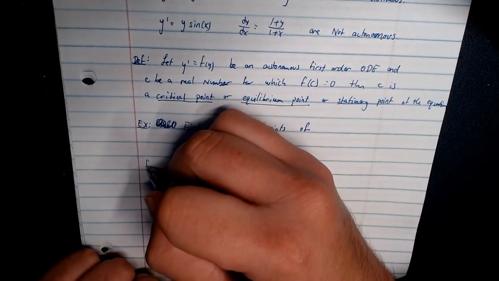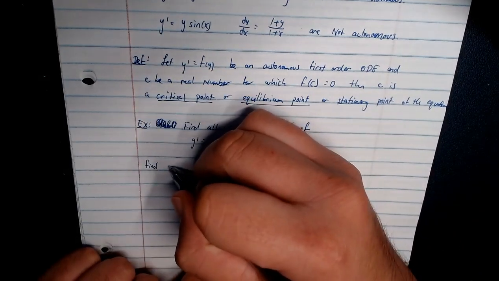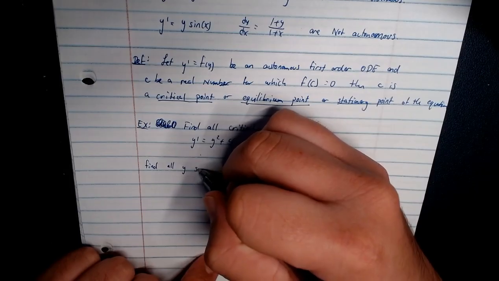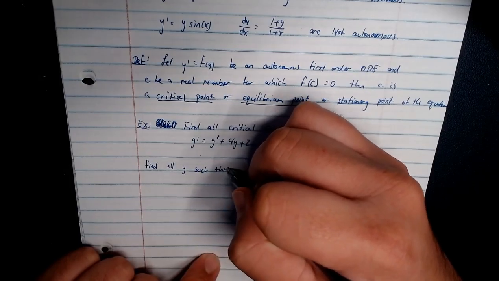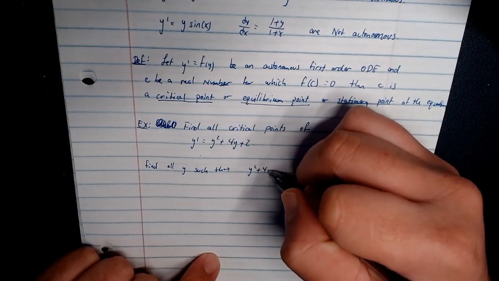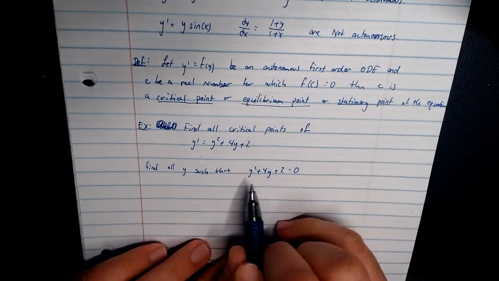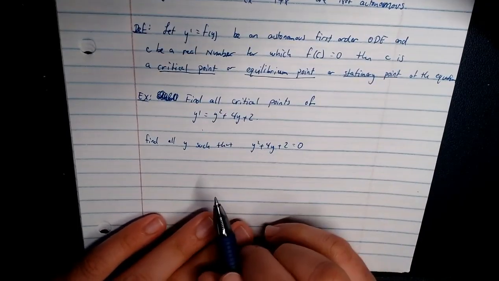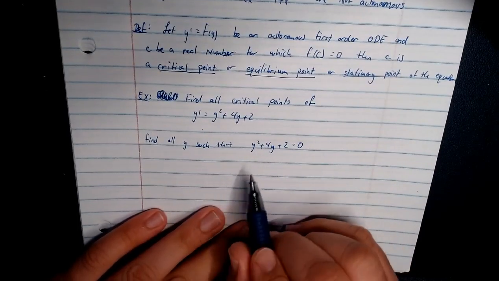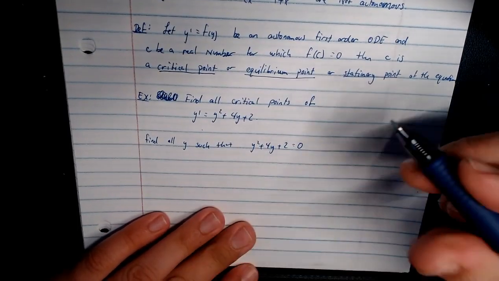Okay, so we find all values of y such that y squared plus 4y plus 2 equals 0. We're back in algebra. We could factor here. We could use the quadratic formula. We could complete the square. Quadratic formula sounds simple enough. Let's do that.